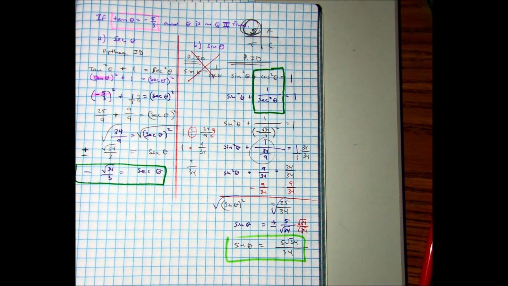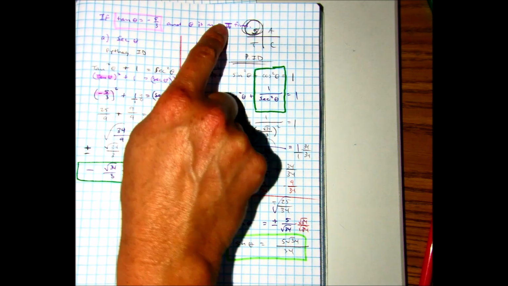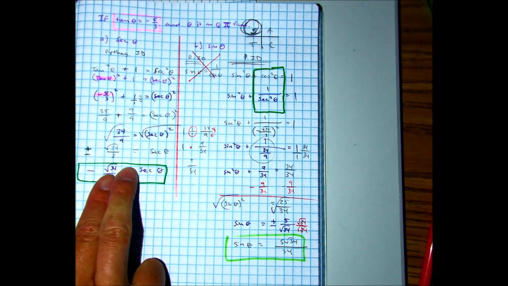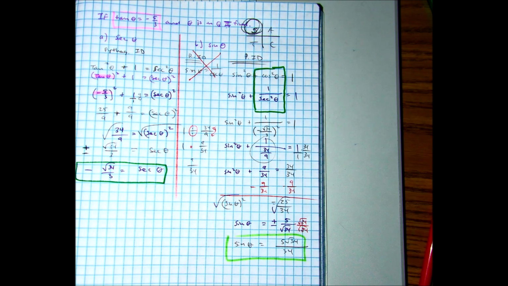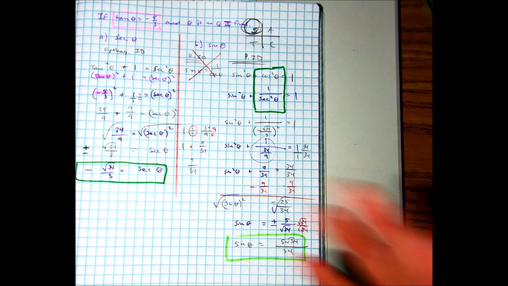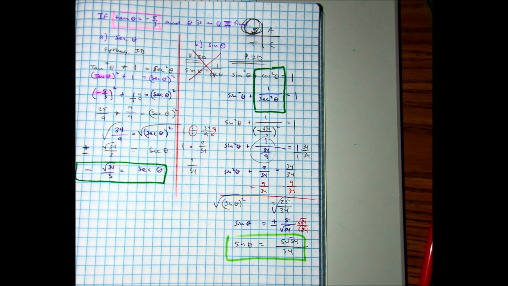Let's review. They gave me tangent. I know I'm in quadrant 2. We used the Pythagorean identity. We also used another Pythagorean identity and a reciprocal identity. The fun thing about it is this is not the only way to get these two answers. There's multiple ways, and these are just the ways that we chose.